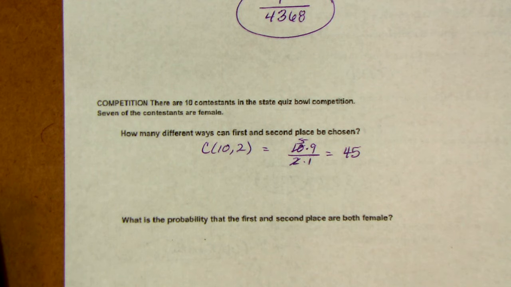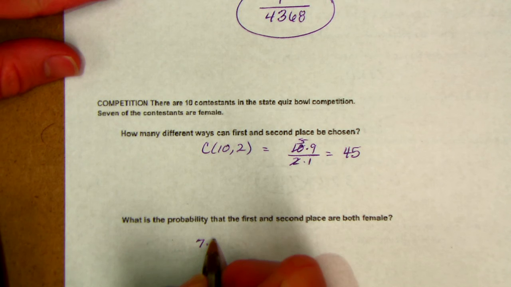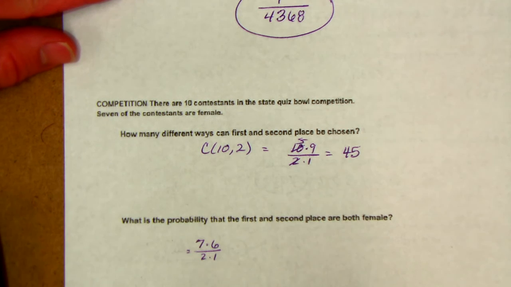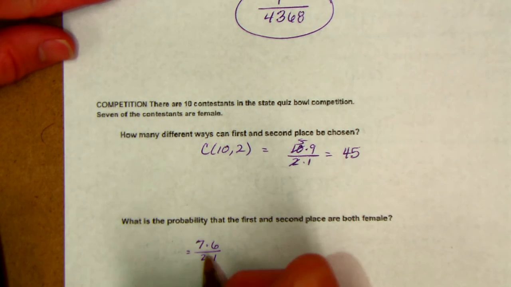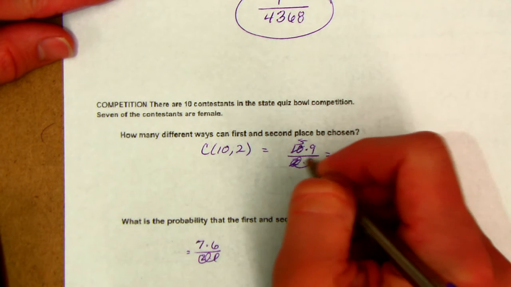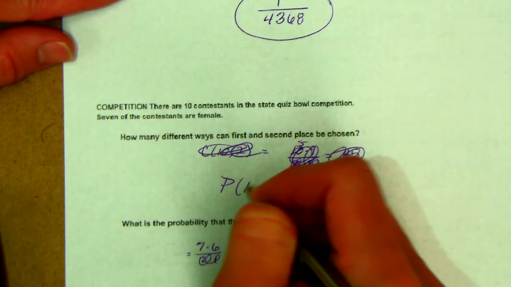And so what do we do there? We are going to say, okay, well, 7 times 6 divided by 2 times 1. Oh, excuse me, I apologize. I did this wrong. It is first and second place. That's a permutation, 10, 2 at a time. So it's just 10 times 9. It's 90. Now, how many ways can I arrange the females?